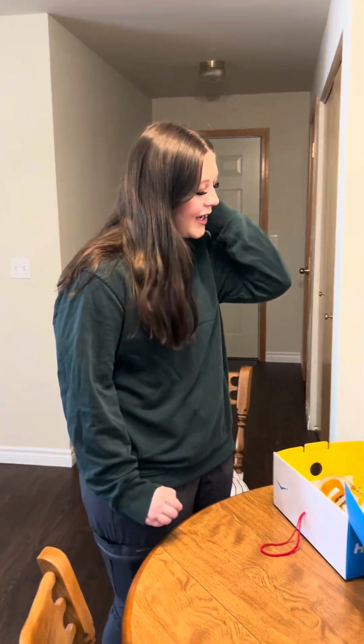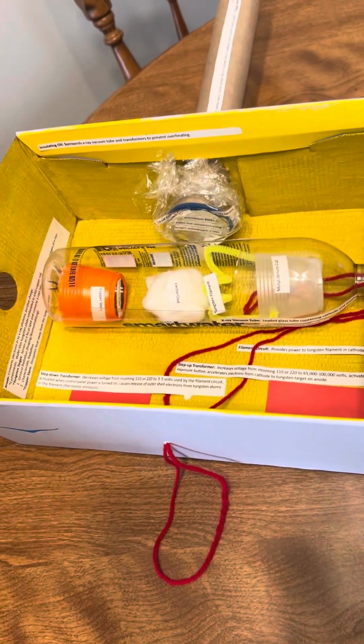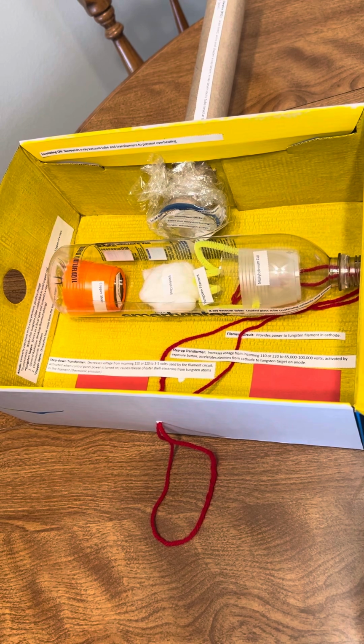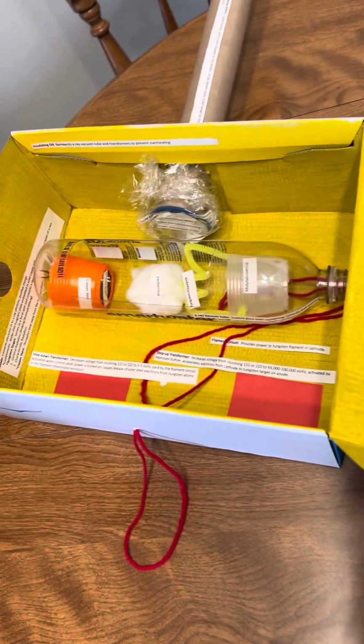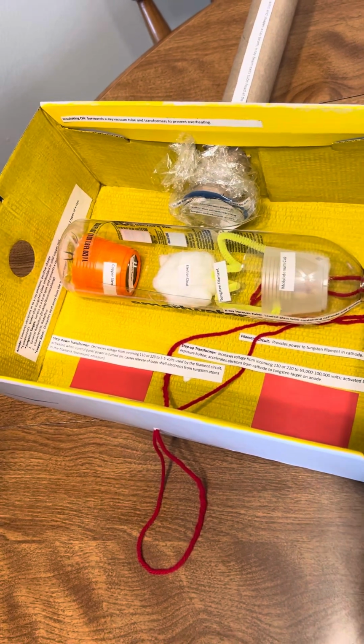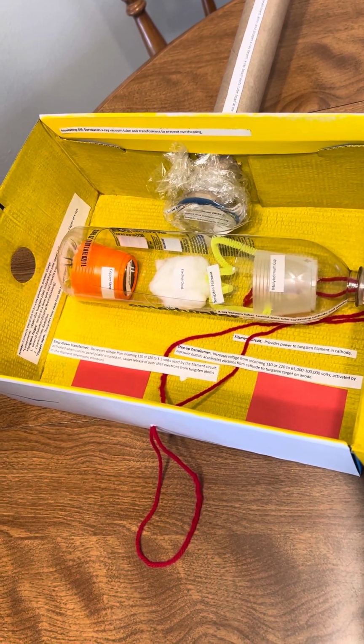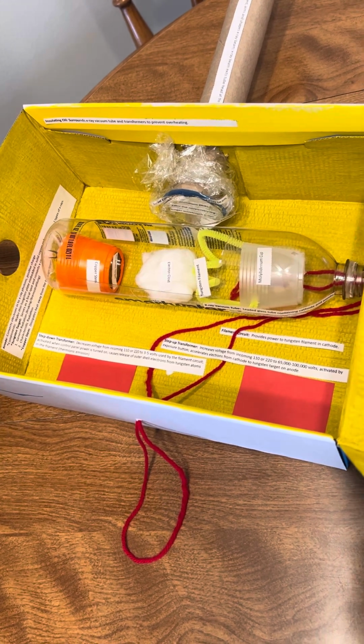Okay, I'm Avery, and I'm going to be introducing the inside of the box. So the yellow surrounding the box is the insulating oil, which surrounds the x-ray vacuum tube and transformers, and it prevents overheating. This is the step-down transformer. It decreases voltage from incoming volts, and it's activated when the control panel power is turned on, and it just causes a release of outer shell electrons.